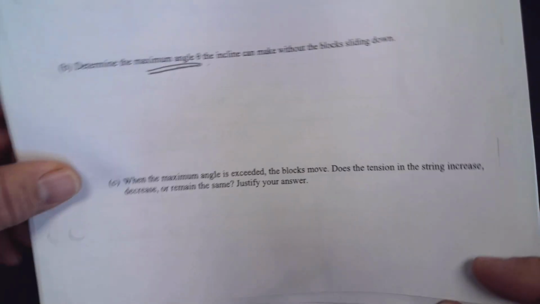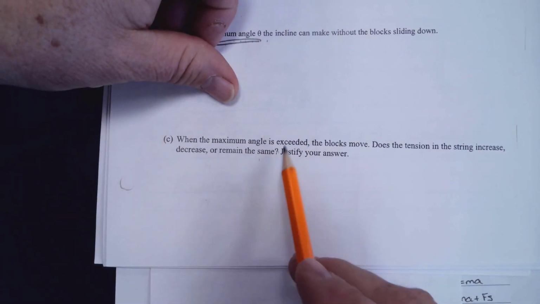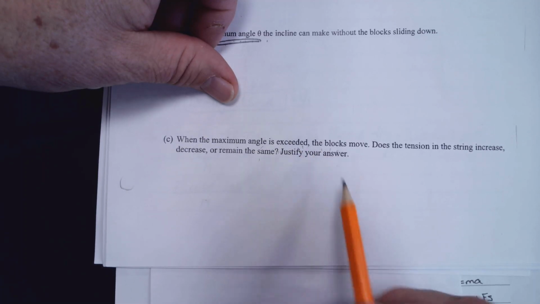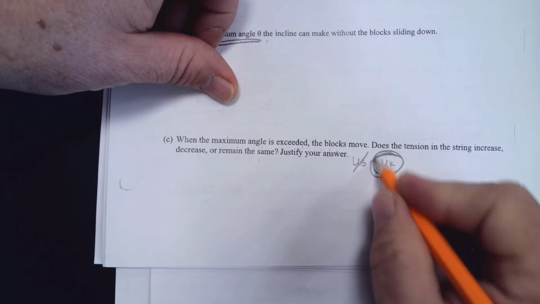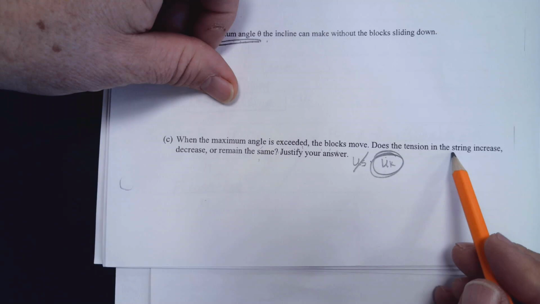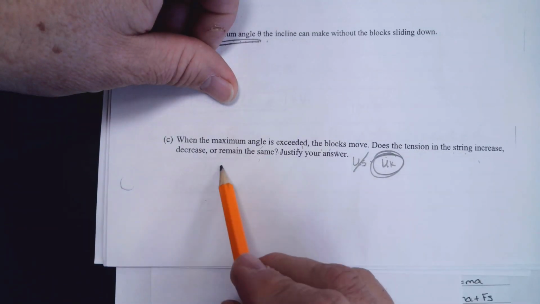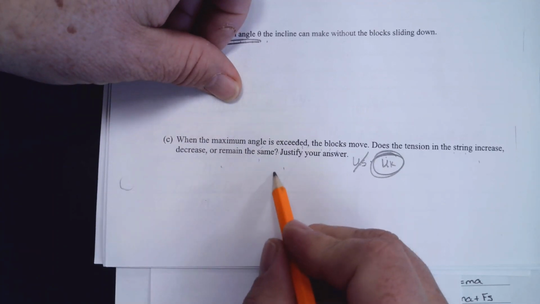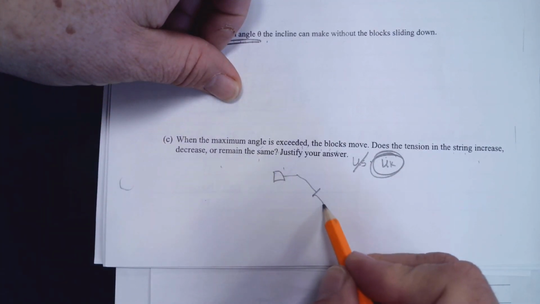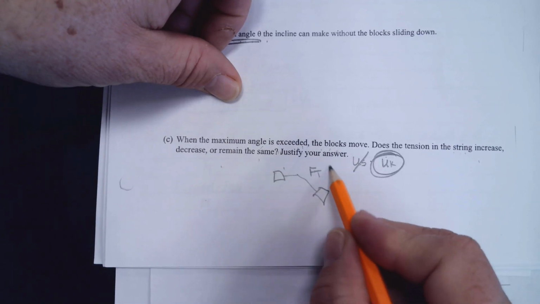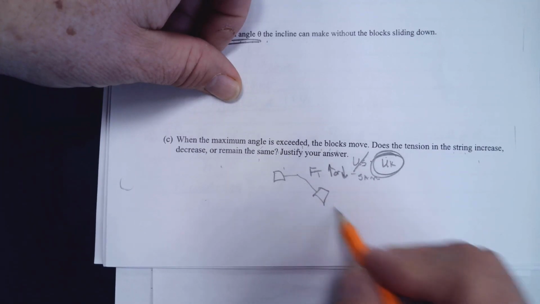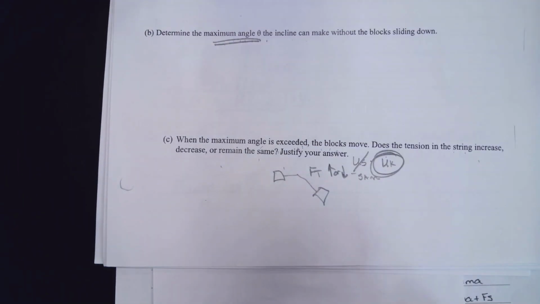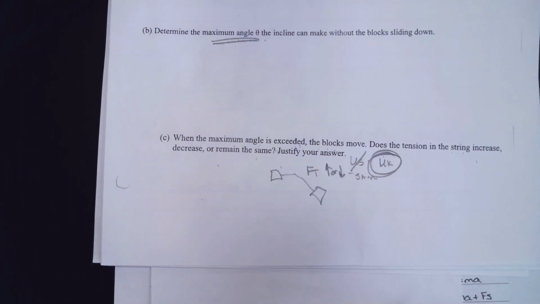On C, when that maximum angle is exceeded, the blocks will move. So I've now gone from u sub s to u sub k. Does the tension in the string increase, decrease, or remain the same? So they want to know, is F of t going to go up, down, or stay the same once they start moving? Well, the only way I can do that is let's look at the math. Let's compare those values together.